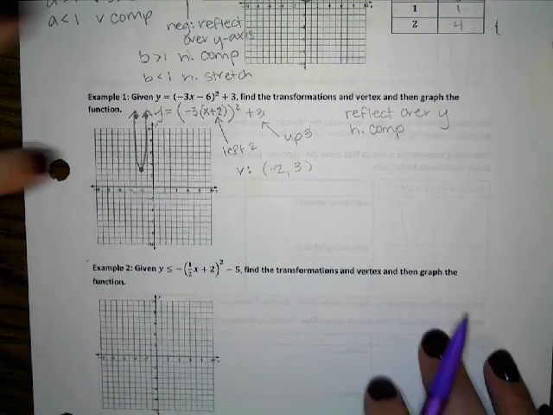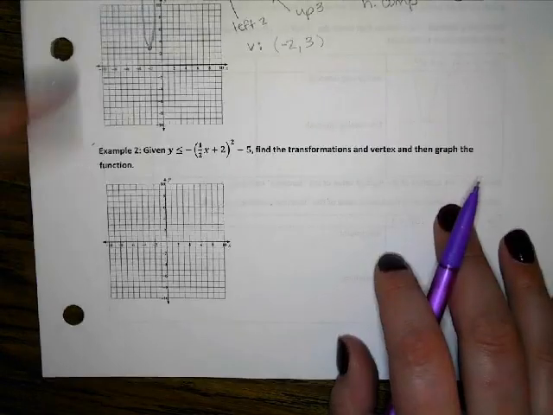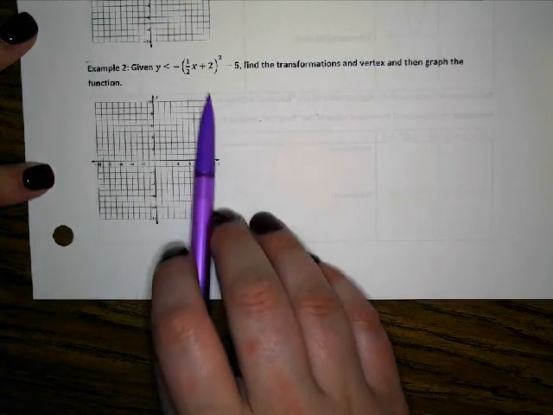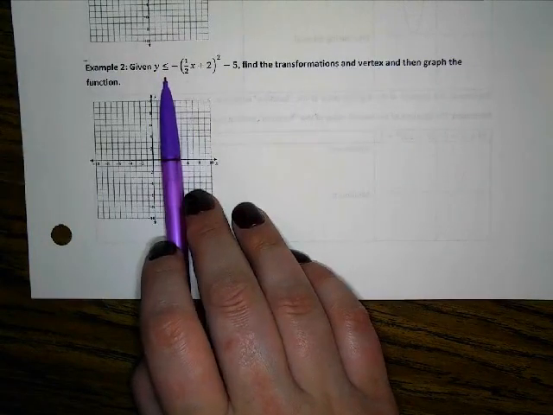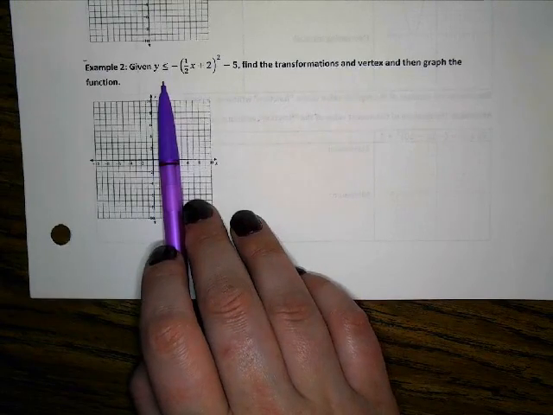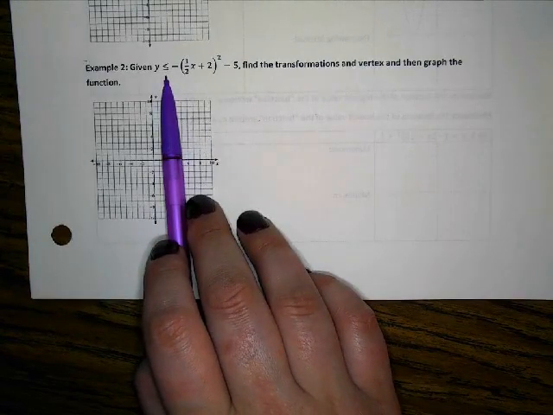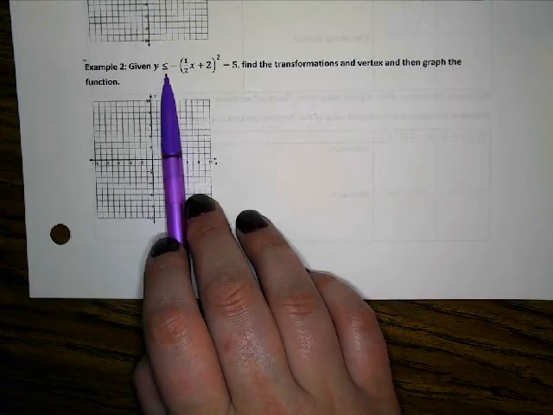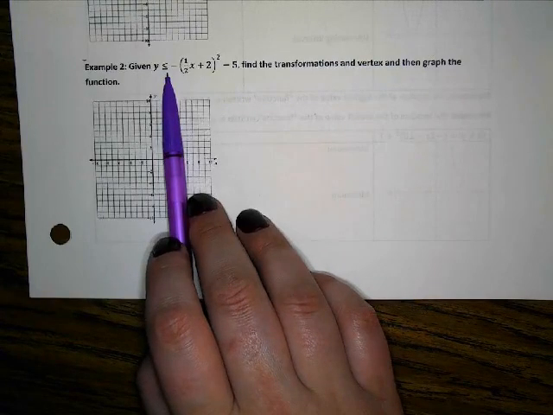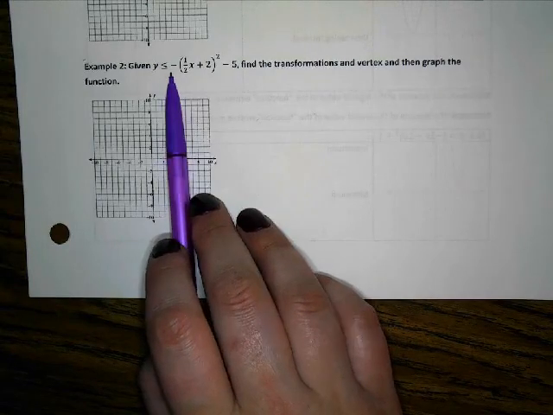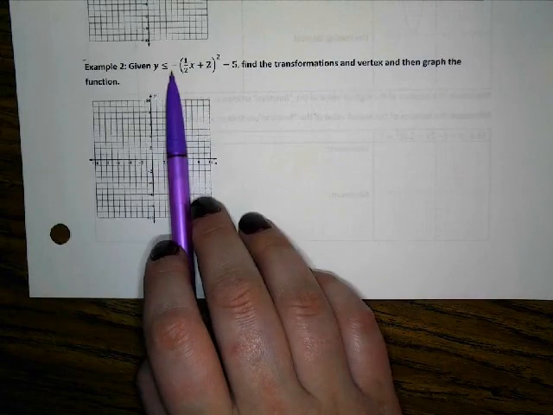So the next one is asking us to do something similar, but it gives us slightly different numbers, and it's an inequality. If it's an inequality, what do we have to keep track of when we graph this? How does it graph differently if it's an inequality versus an equation? Yeah, we have to figure out some shading, right? Is the line automatically solid? No, it could be dotted. We have to figure it out based on the symbol.